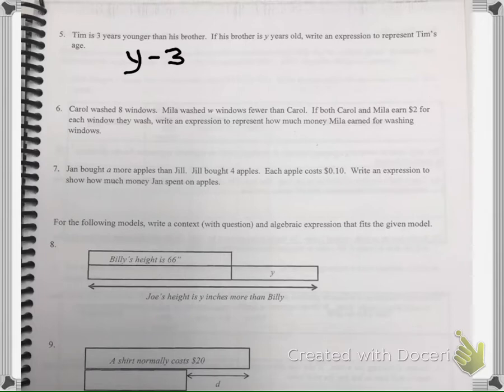Number 6 has a little bit more complex things about it. Carol washes 8 windows. Mila washed W windows fewer than Carol. If both Carol and Mila earn $2 for each window they wash, write an expression to represent how much money Mila earned for washing the windows.